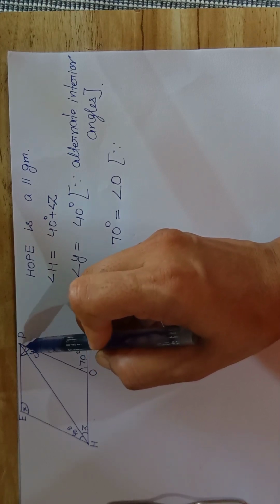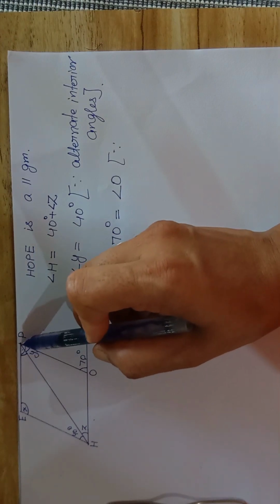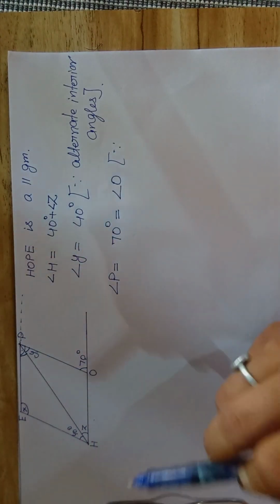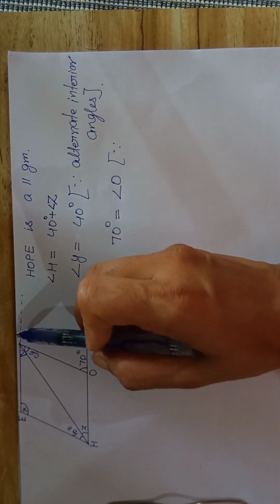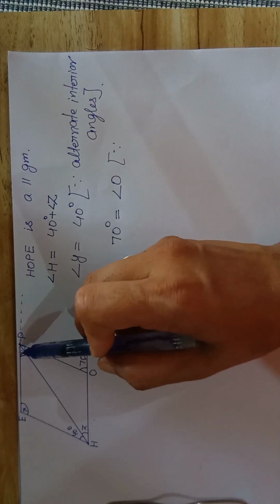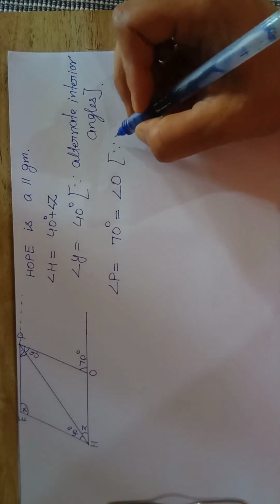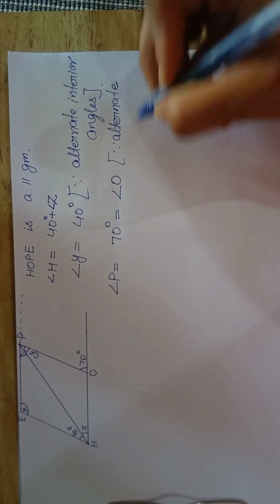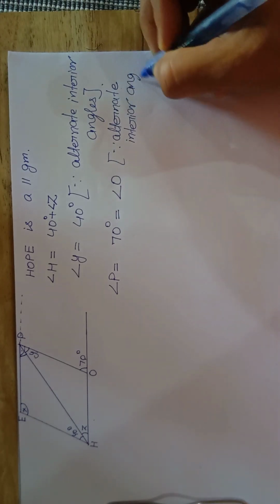Take this whole angle P and this 70 degree. If I further extend this line, now you understand that this is a straight line and this is another straight line. PO is a transversal that cuts them. So this whole angle is equal to this O angle. So again, what's the reason? Reason is that alternate interior angles. So this is the reason behind it.